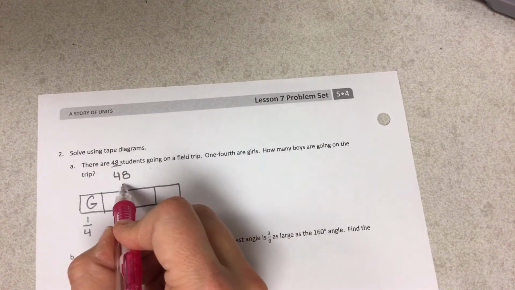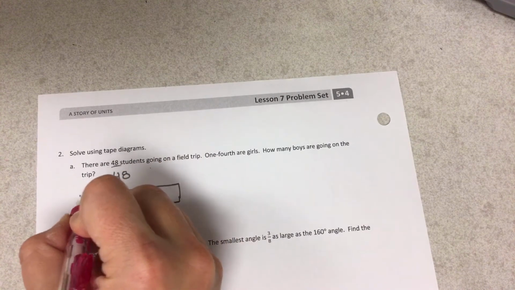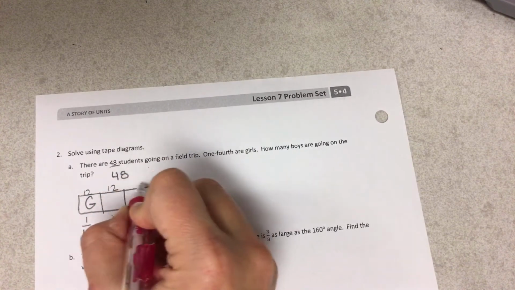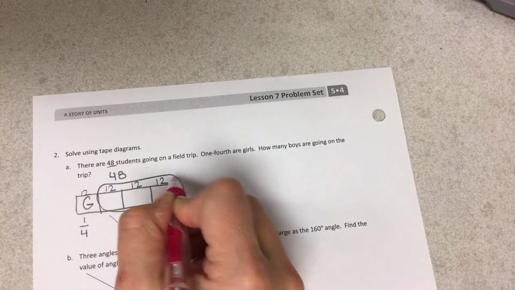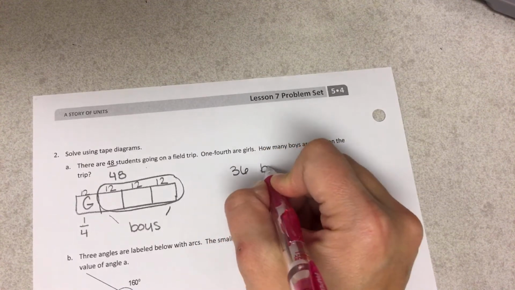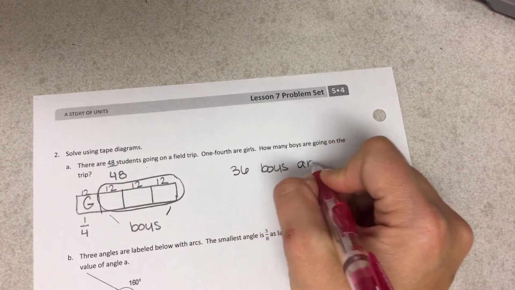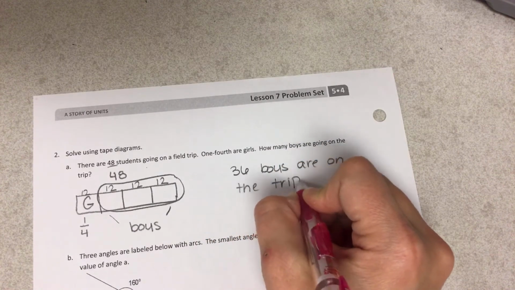Well, if I were to take 48 and I needed to split it into the 4 different things, that means I'm going to have 12 in each section. And if these last 3 are my boys, well, 12 times 3 is going to be 36 boys are on the trip. Okay.